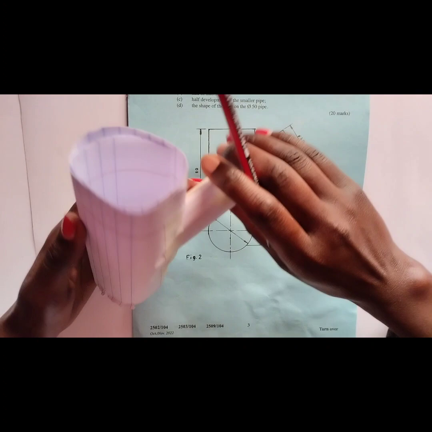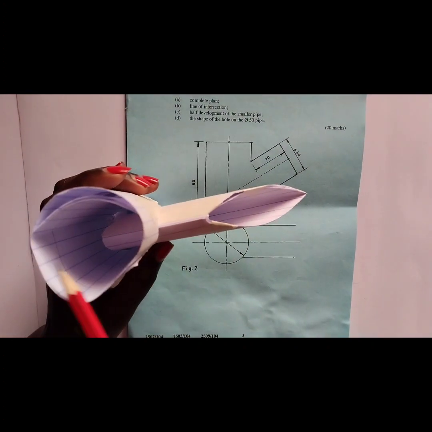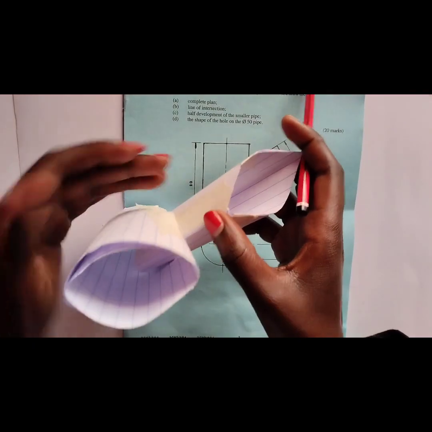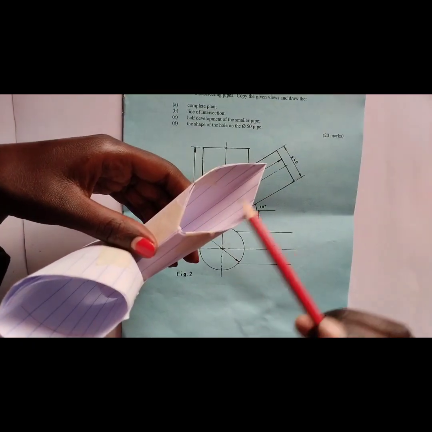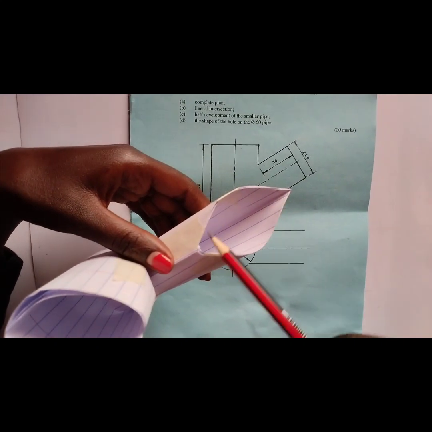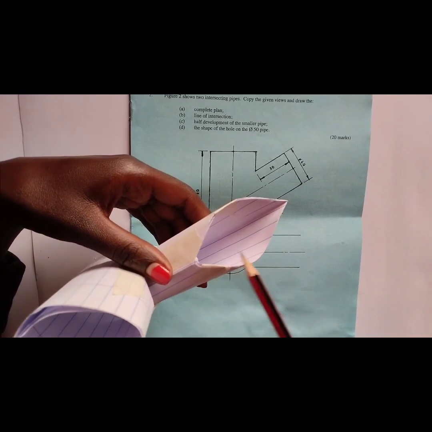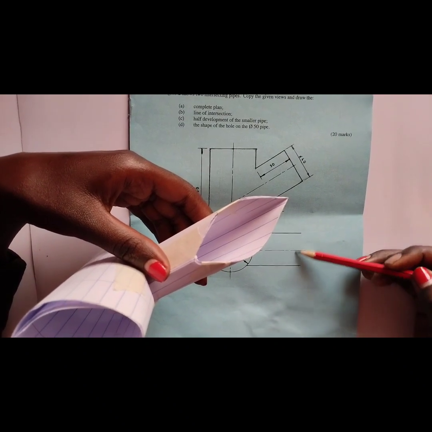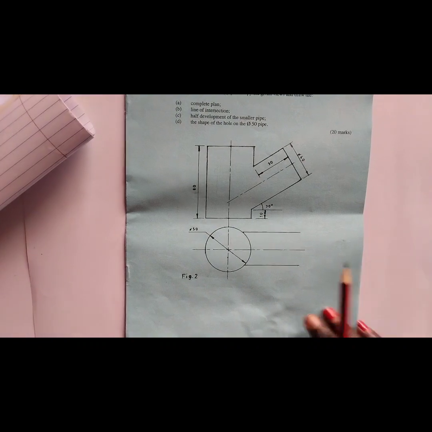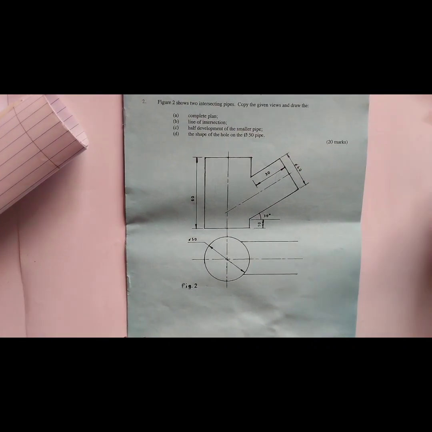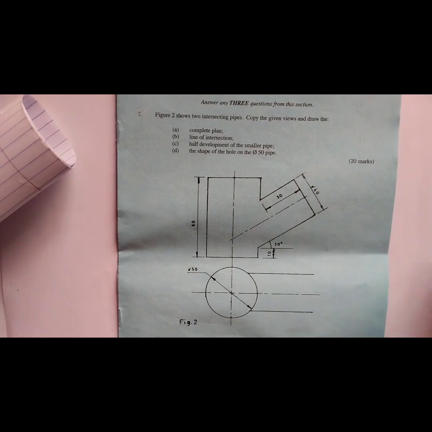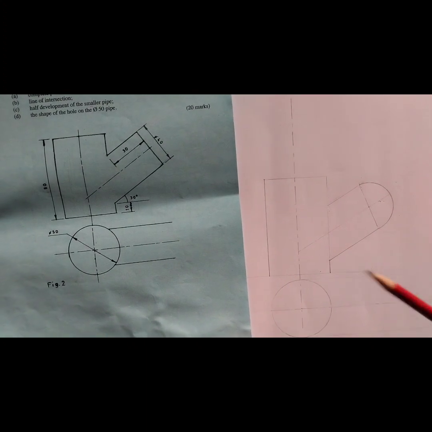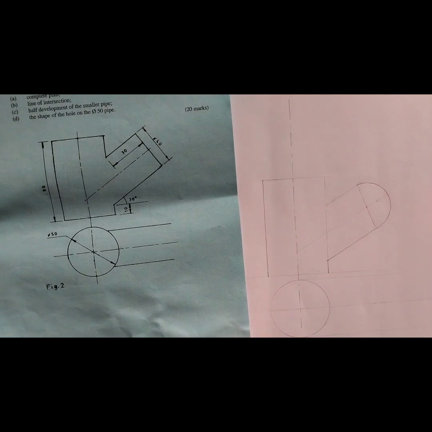Now when it goes to our plan, we have this circular part of our larger pipe, and then this circle of the smaller pipe. But in our plan, we're going to view it as something like an oval. As you can see, the shape is something like an oval. So we're going to complete that oval somewhere here. Our first step, we copy the views the way they are, then we complete our plan. We already have our front view and our plan, so we need to complete our plan.